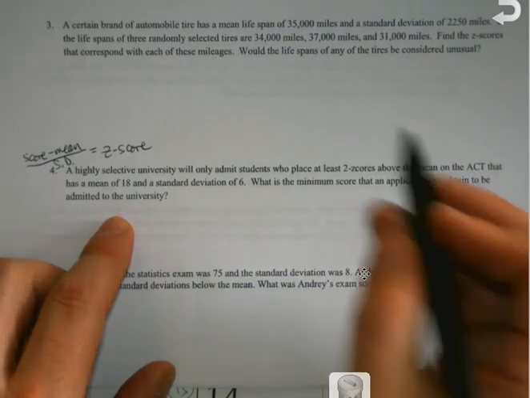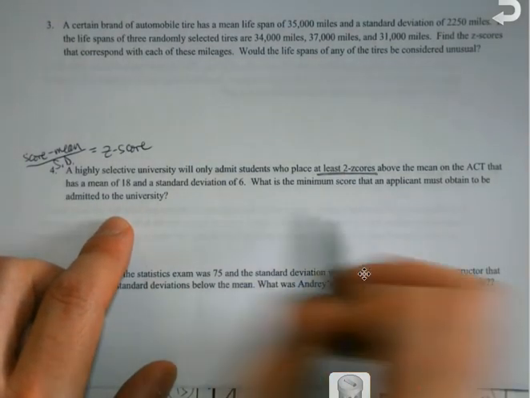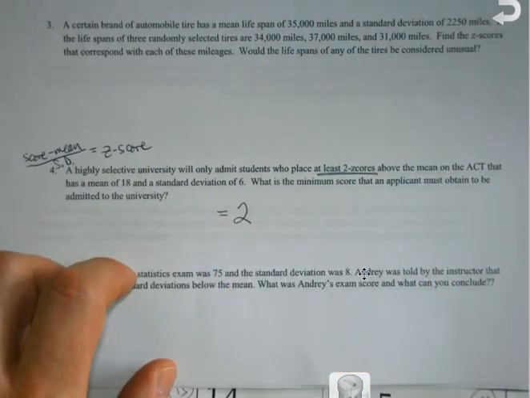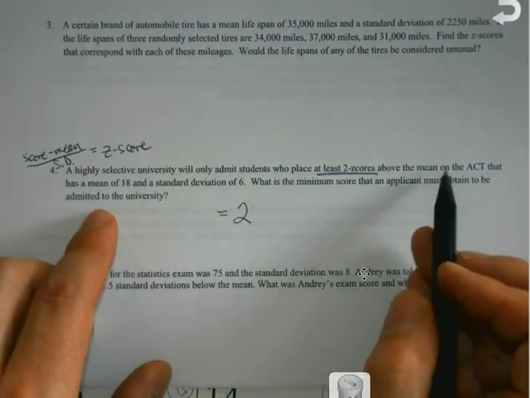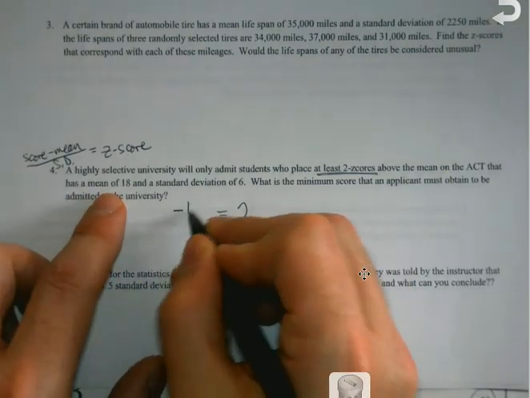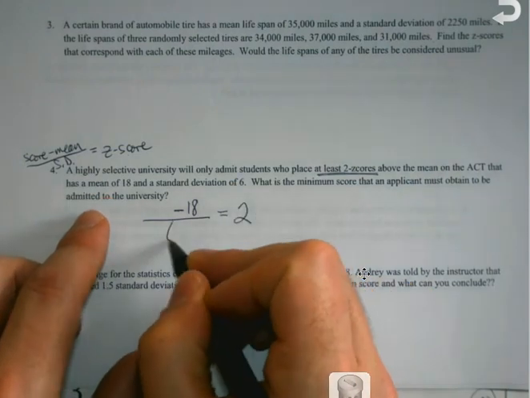So I notice at least 2 z-scores. So, okay. So I have what it equals this time. This is kind of weird. Above the mean on ACT that has a mean of 18. Okay, so I'm subtracting 18 from something. And a standard deviation of 6.